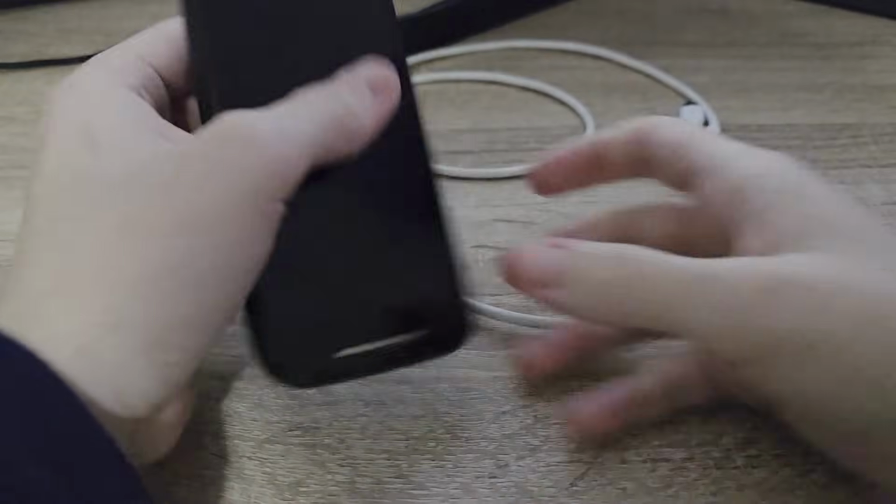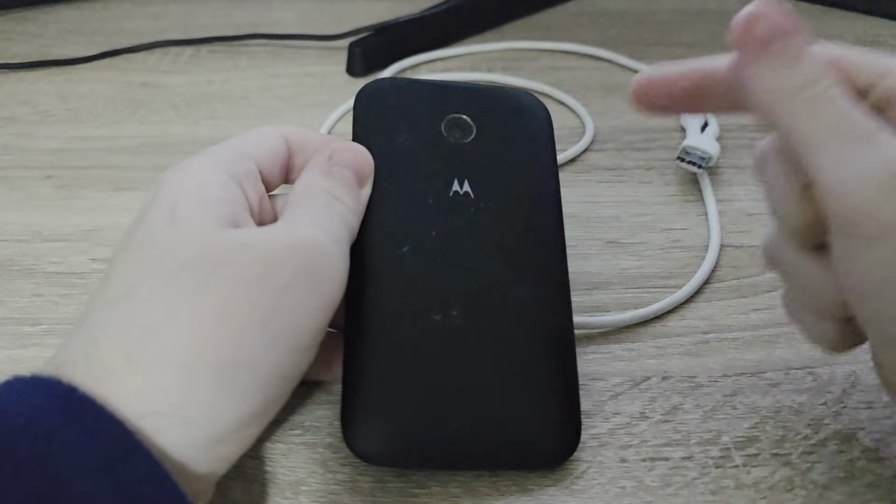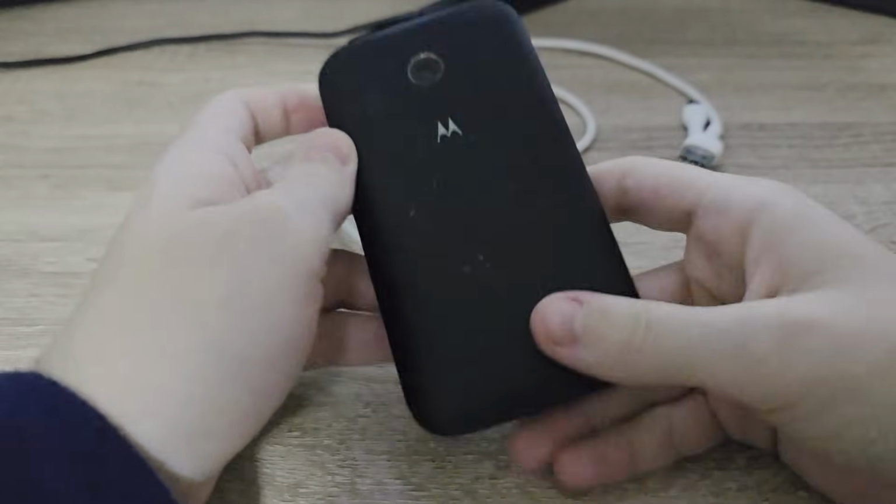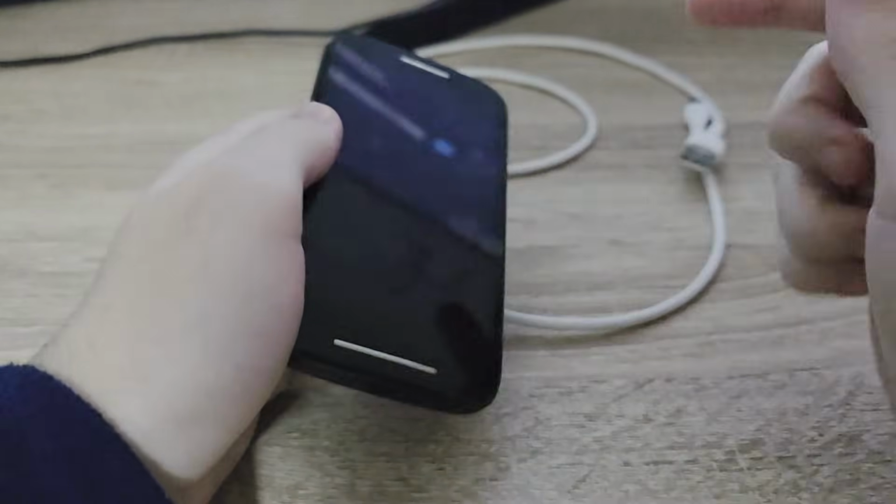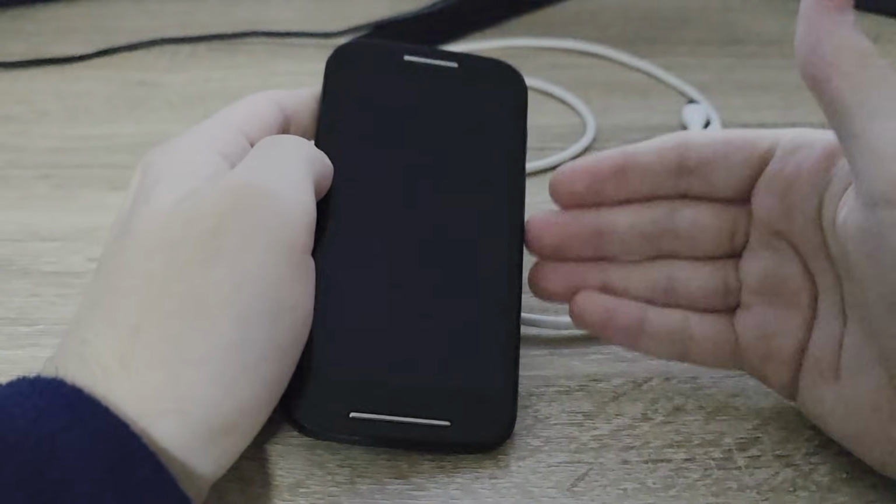Hello Moto. So yeah guys, as I said in the previous video, I'm actually gonna customize this Motorola Moto E, aka Condor. That's actually its codename if you guys didn't know. So yeah, let's actually do it.